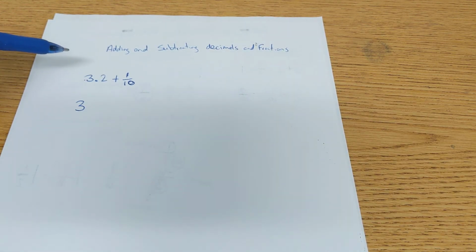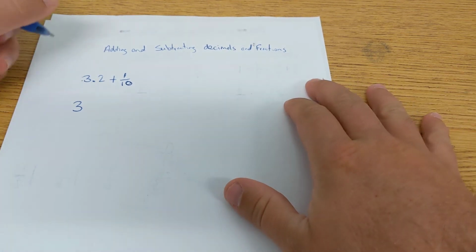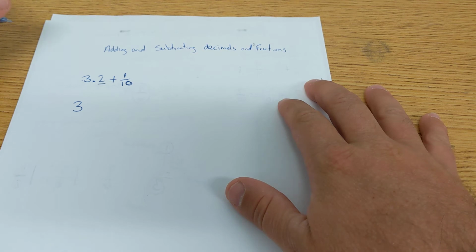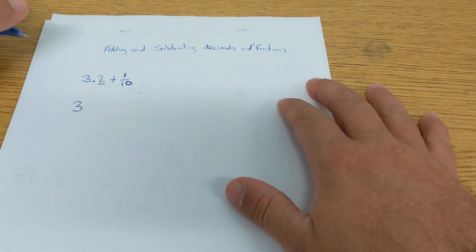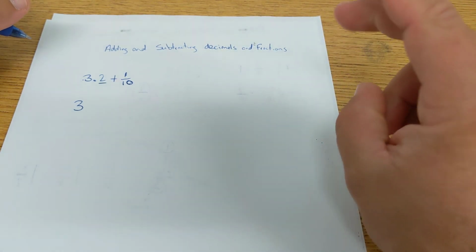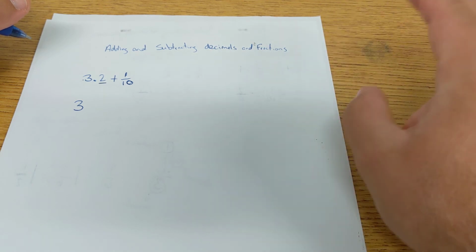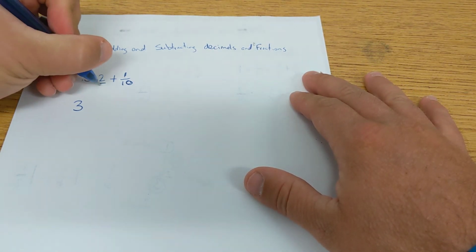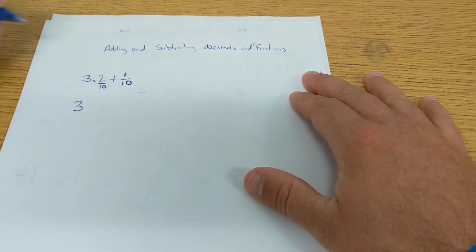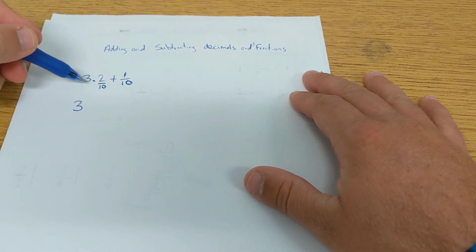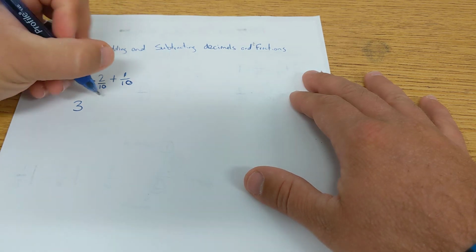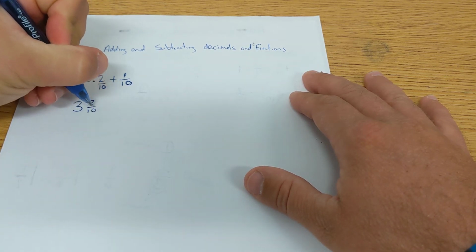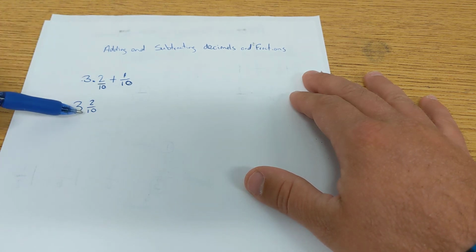If we remember from the other videos, what place is that 2 in? As we said before, we have the tenths, hundredths, and thousandths, and it keeps going up from there. So the 2 is in the tenths place. I've already converted that decimal to a fraction.